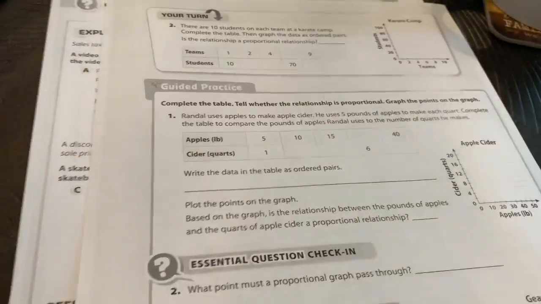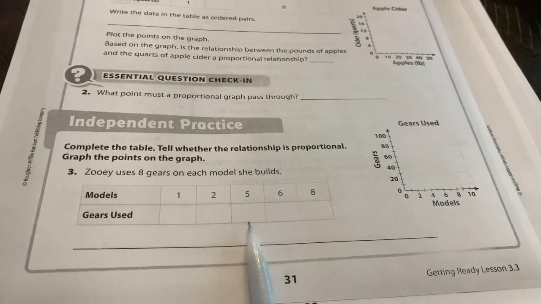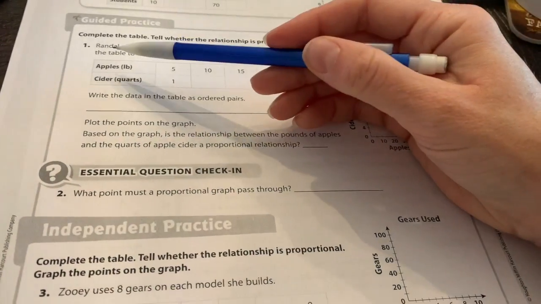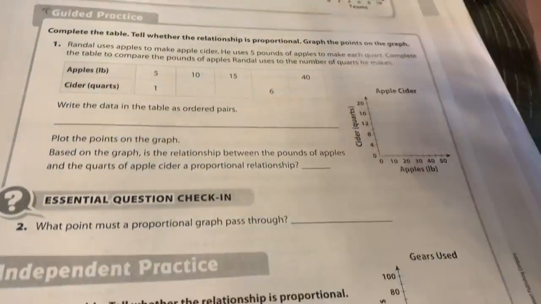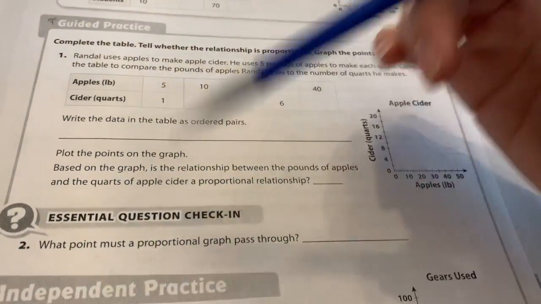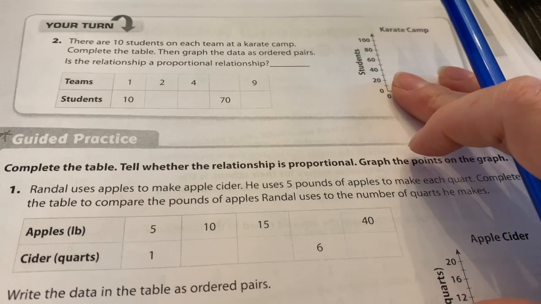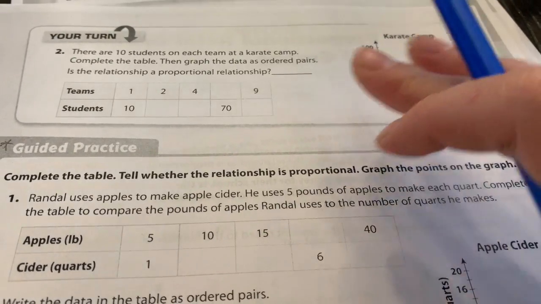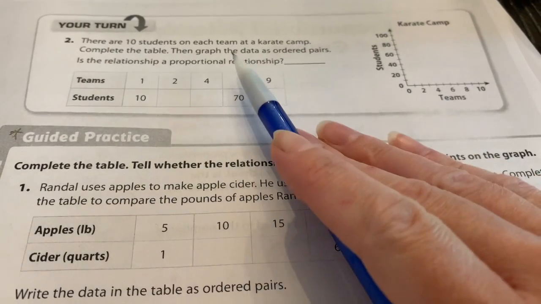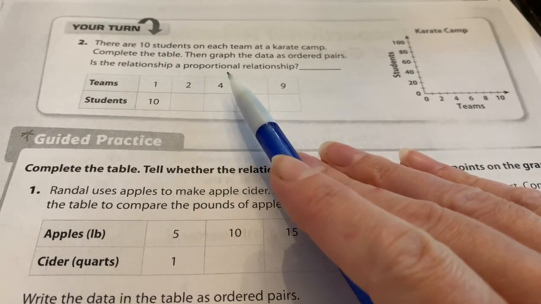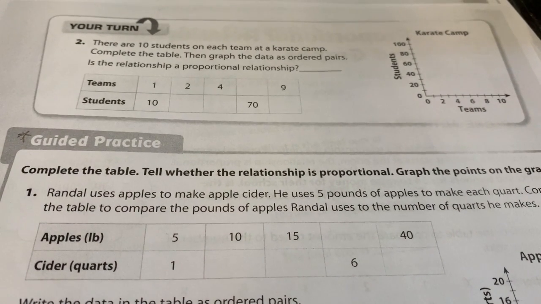Now today, guys, because there was only one teeny tiny little question, I assigned you guided practice for homework, so you could do both of these. Also the essential question check-in, because it's super easy. So what we're going to do is just do the your turn. But because this is such an easy topic, instead of seeing me do this your turn, I'm going to have you pause and try it, and then unpause to check your answers. Okay, so why don't you give that a shot?